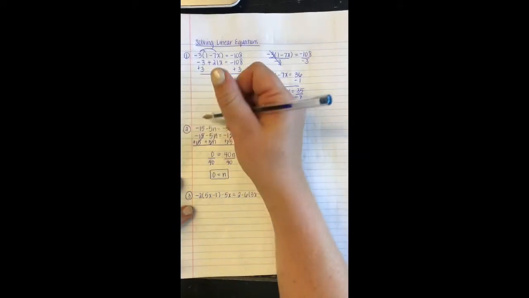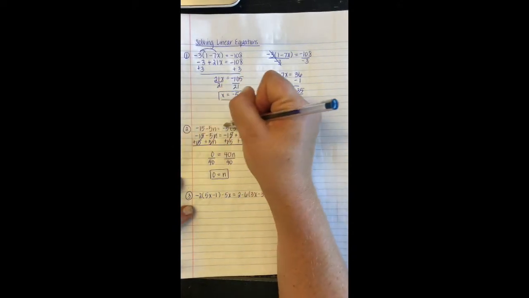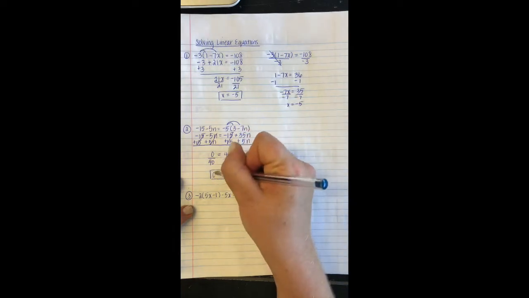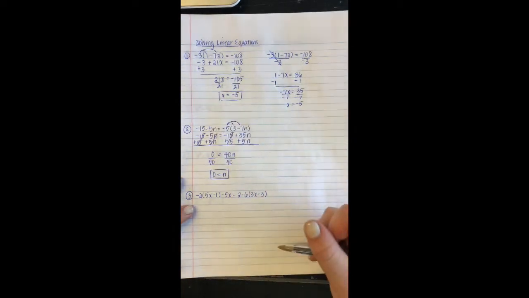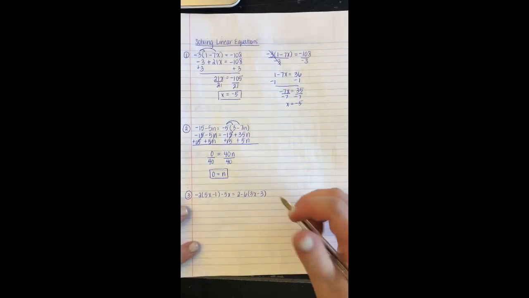Or you could even plug into y equals, plug this into y1, plug this into y2, scroll to when x equals 0, and you'll see both sides come out to be equal. All right, question number 3, we have a bit more distributive property, but it's essentially going to be the same thing we just did in the previous problems.